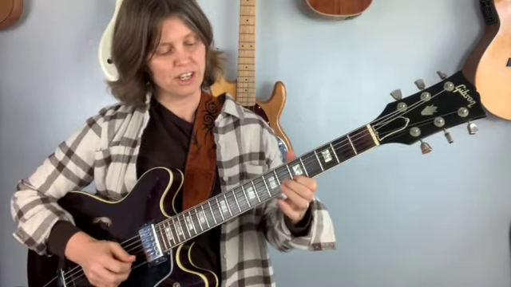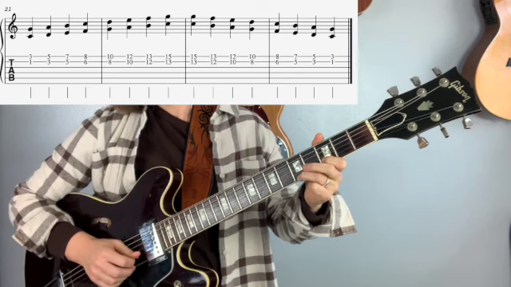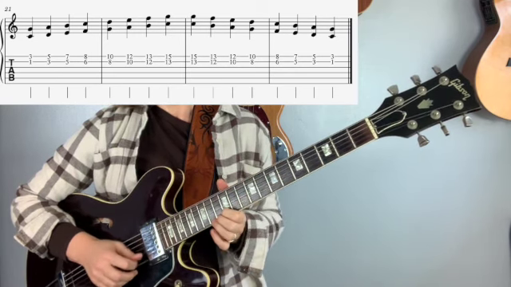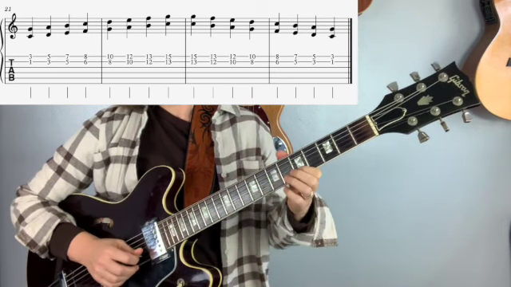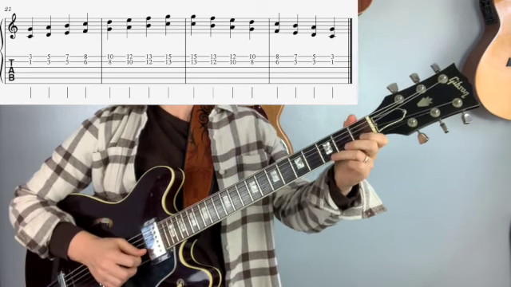And of course I could do these on one string, so here's my C major scale on one string, right? I could play them together.